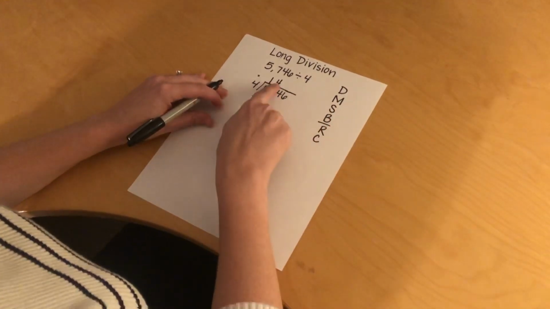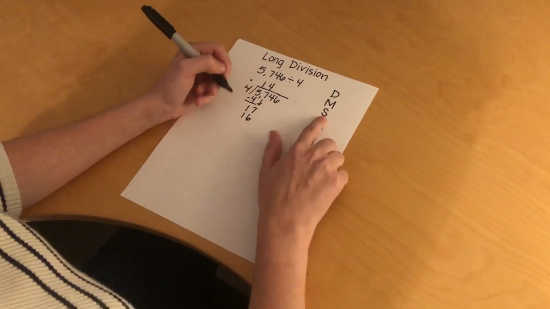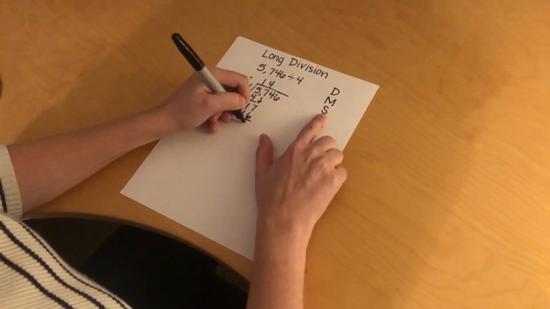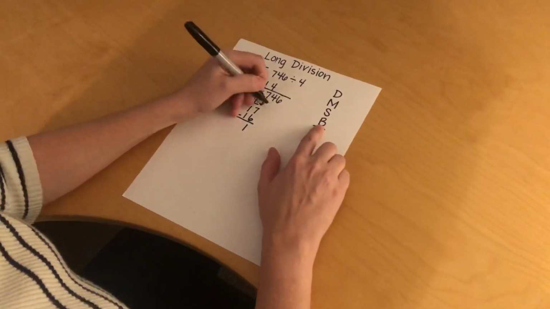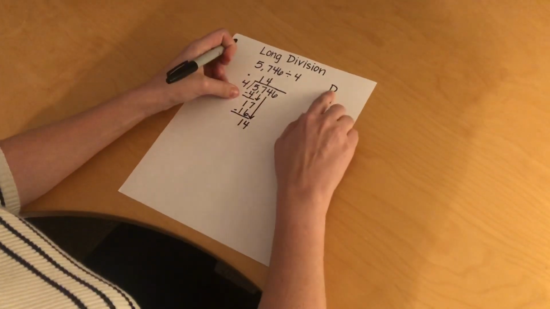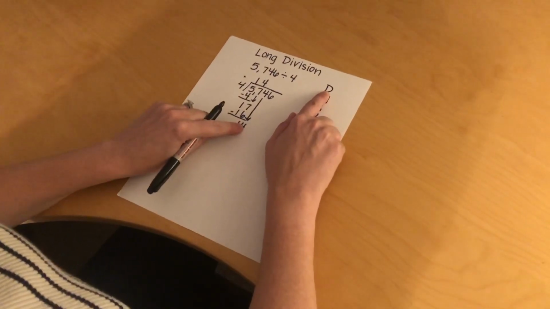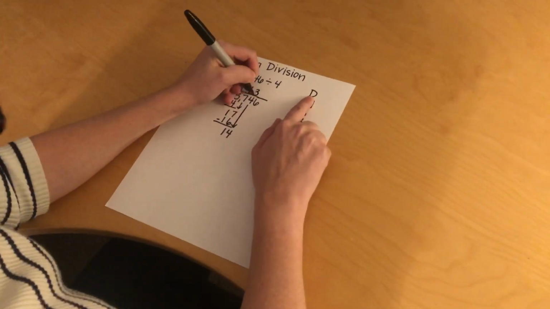Then I need to multiply. 4 times 4, which is 16. Then I subtract. 17 minus 16 is 1. Then I bring down the next number, which is a 4. Then I start over. I have to divide. Can 4 go into 14? Yes, it goes in 3 times.